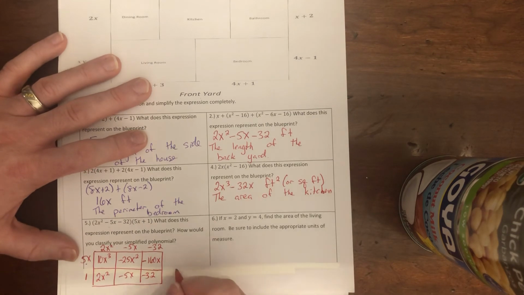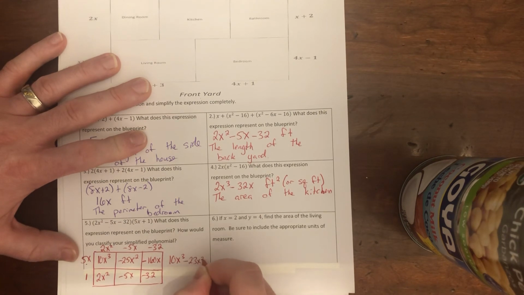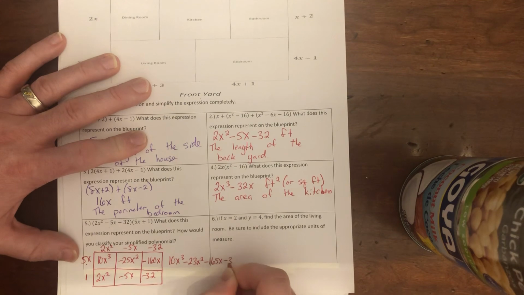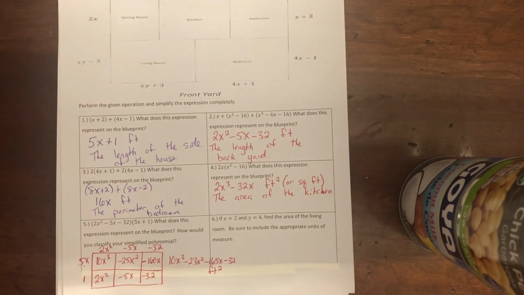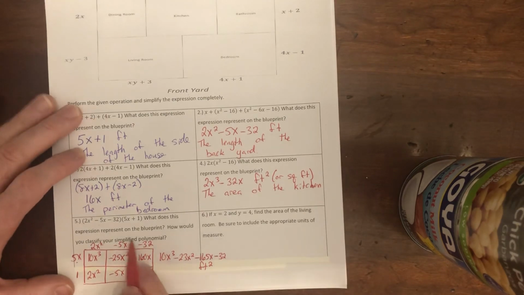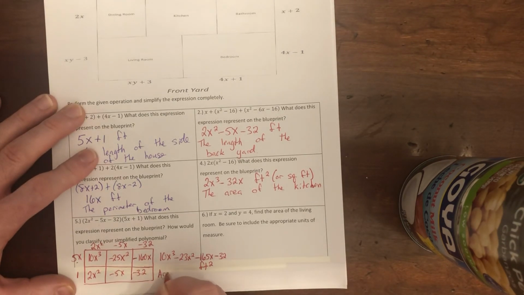All right, so we would get 10x to the third minus 23x squared minus 165x minus 32 feet squared. All right. Now, what does that represent? Sorry, the area of the first floor.